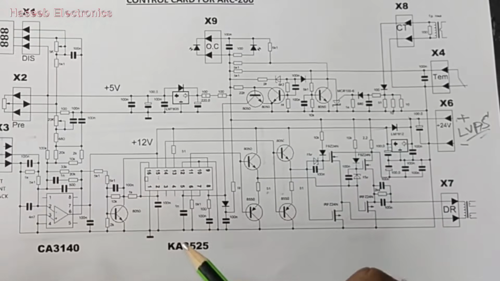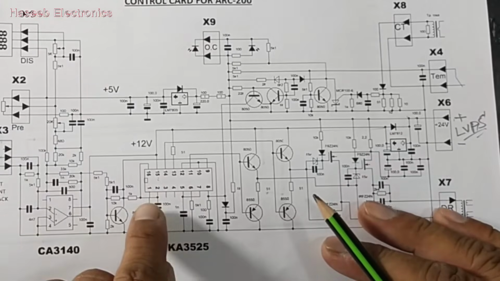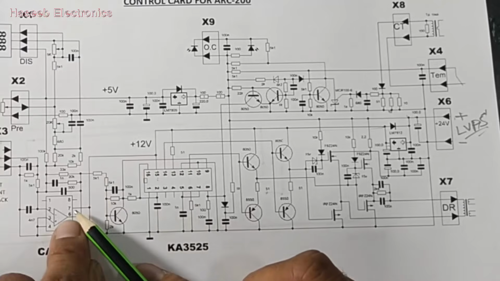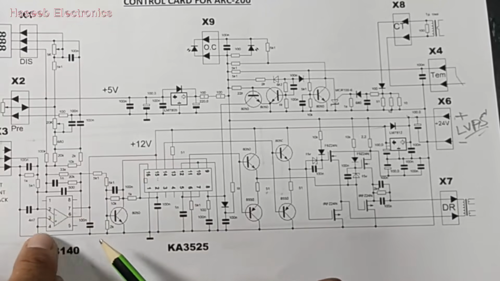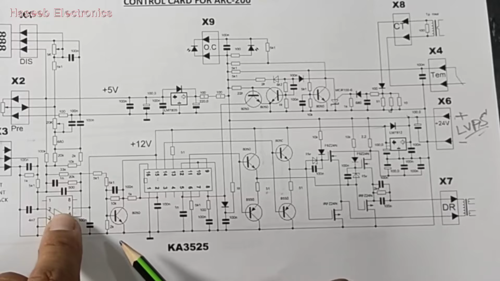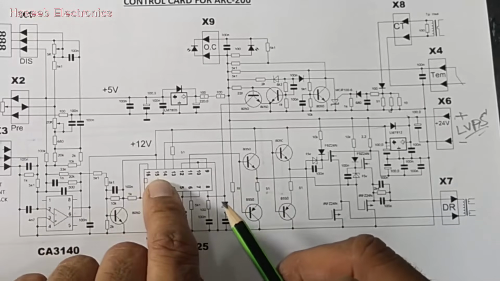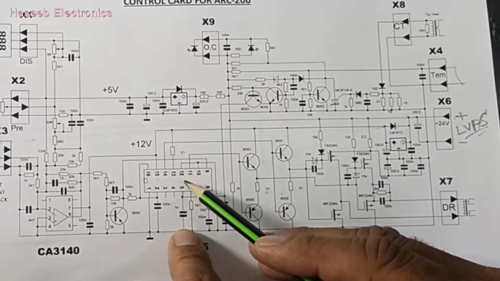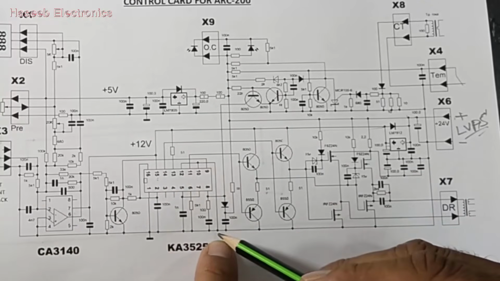number 15 of this SG3525, and it will also reach pin number 7 of this CA3140. So this IC will energize, it will take power. Pin number 12 of the SG3525 is ground. It is connected to the ground line.